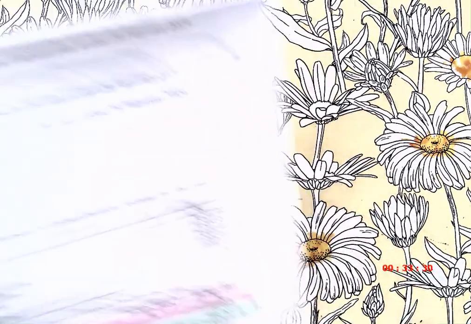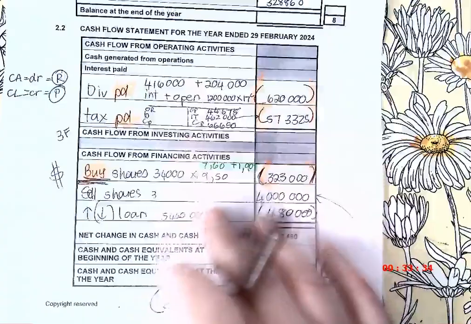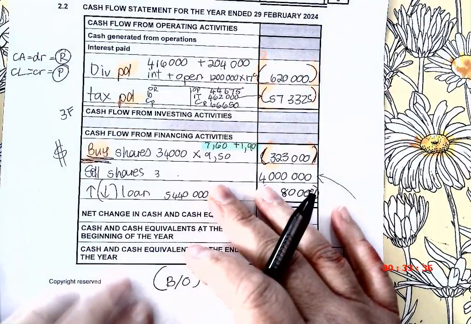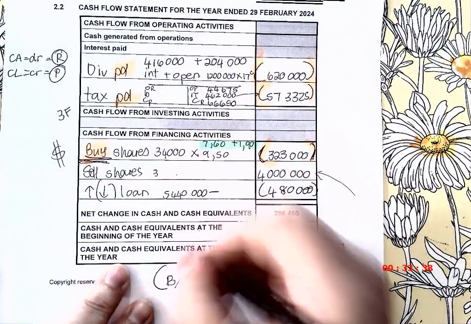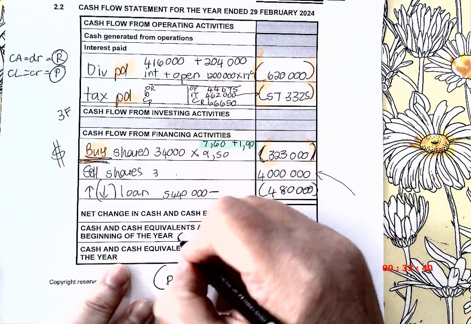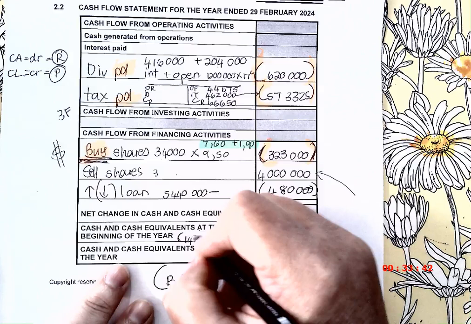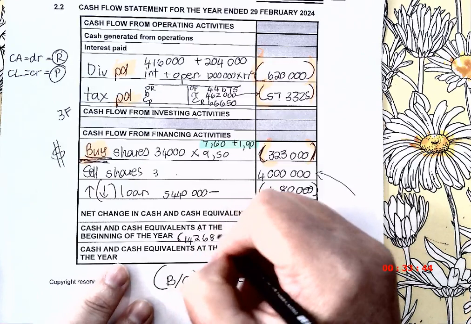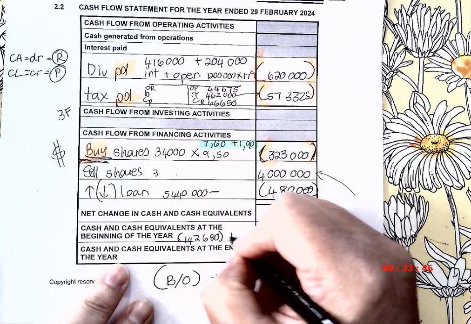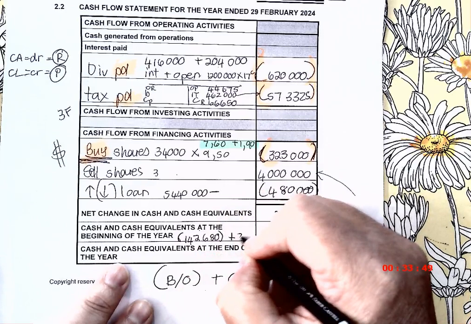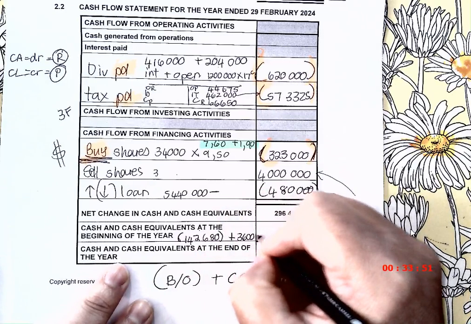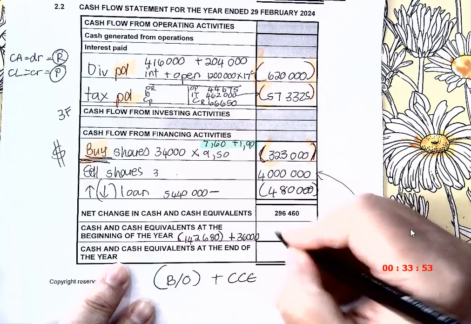So let's go to the cash. So the cash says, the opening, the beginning, I have a negative 142,680. I have a positive 36. Ne? So it's going to give me a negative of how much?